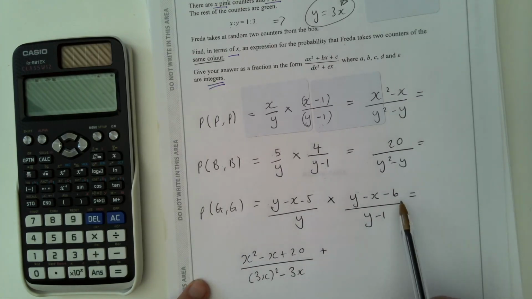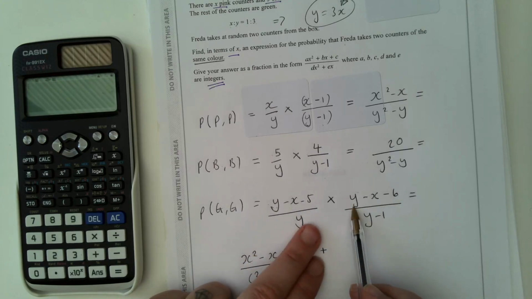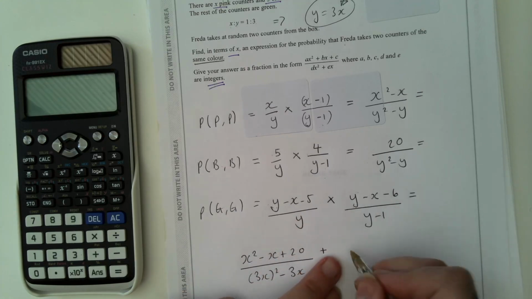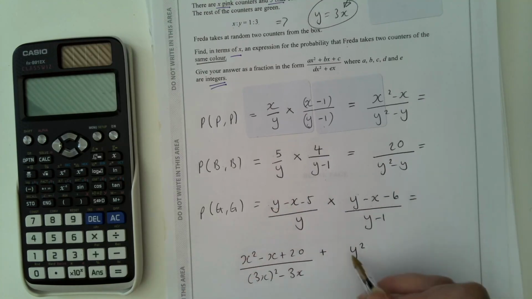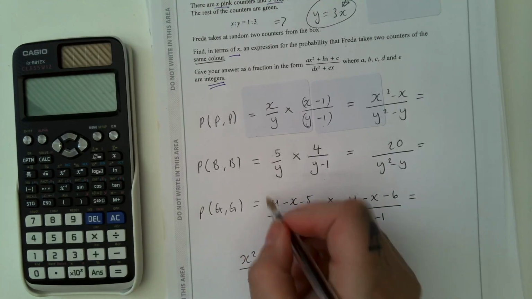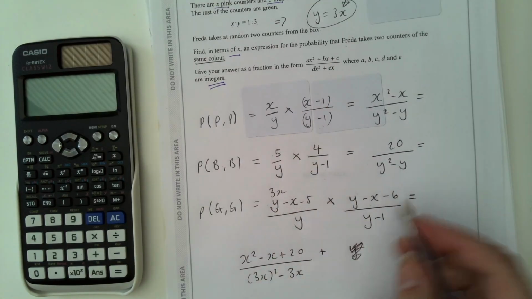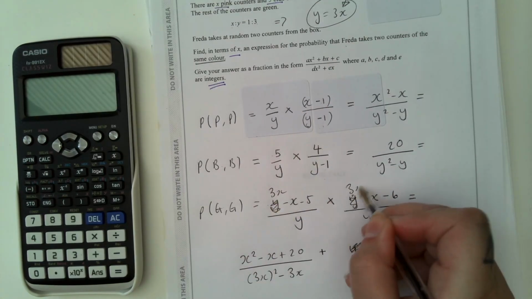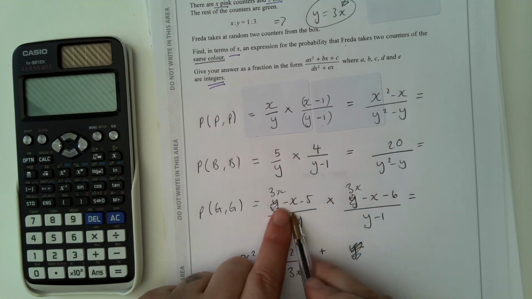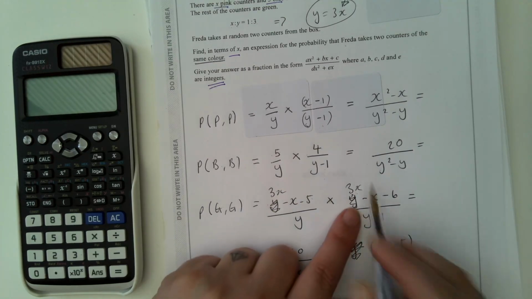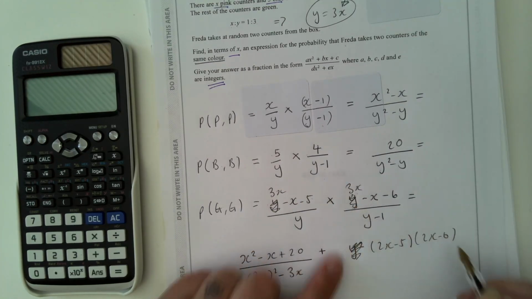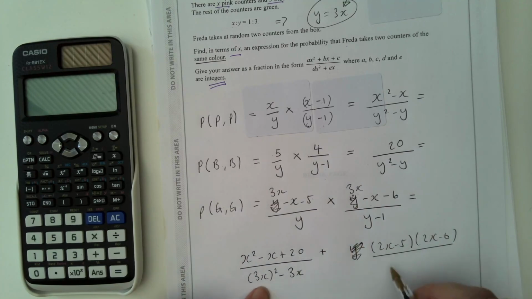So y times y is going to give us y squared. Y times minus x. In fact, let me make this even easier. Y is 3x. Remember that. So we're going to substitute that with 3x. So 3x subtract x is 2x minus 5. So you've got 2x minus 5 and then you've got 2x minus 6. All going to be over this same denominator here.